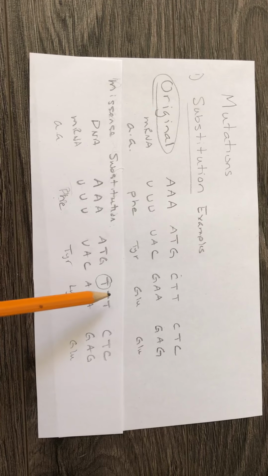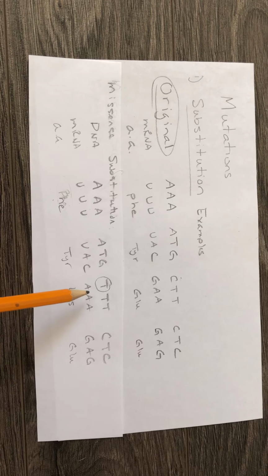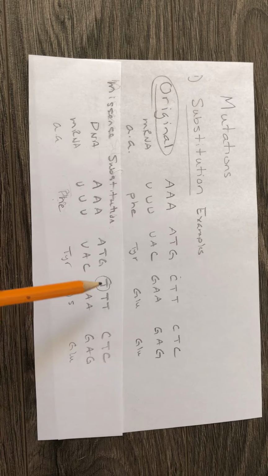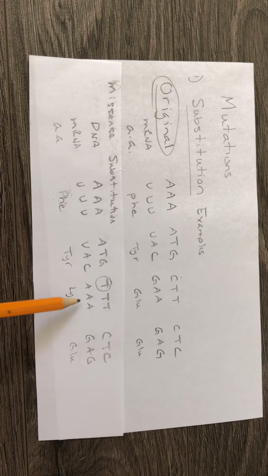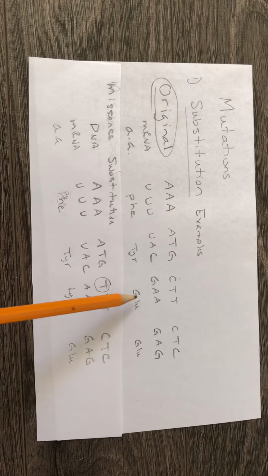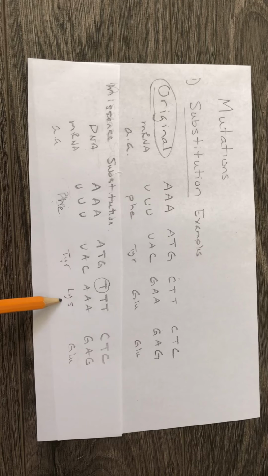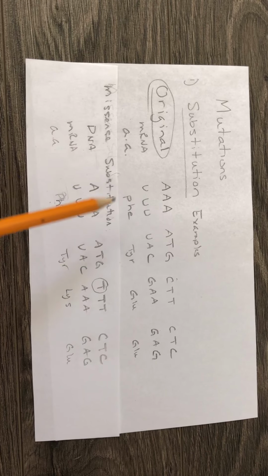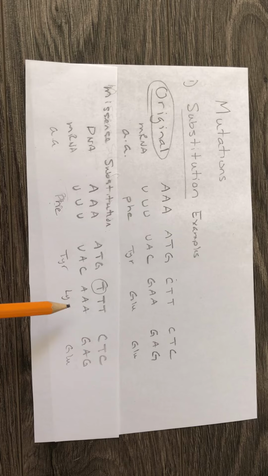However, this mutation will code for an mRNA that's AAA. And when I look that up on my codon wheel, that codes for lysine. So that's changing my amino acid. And when that happens, we call that a missense substitution because it changes the amino acid.